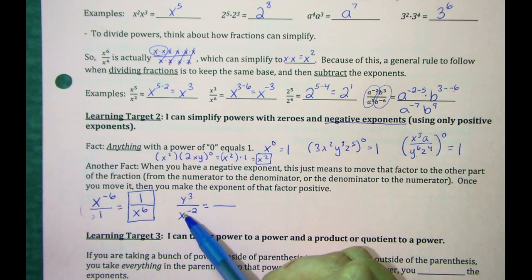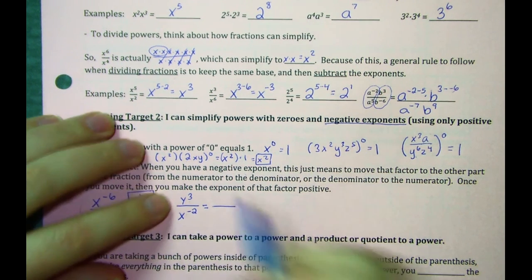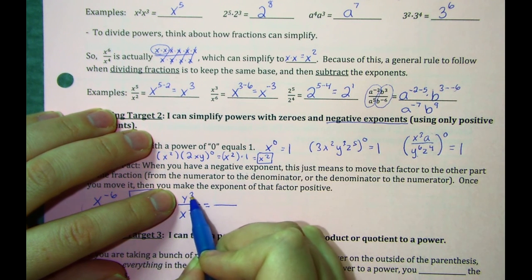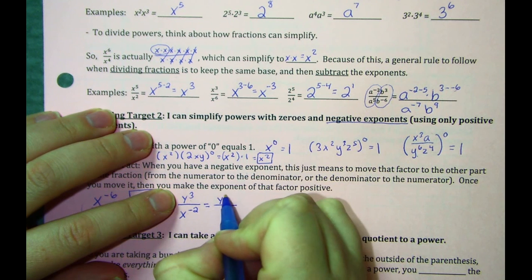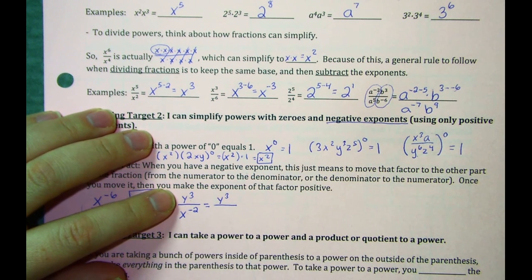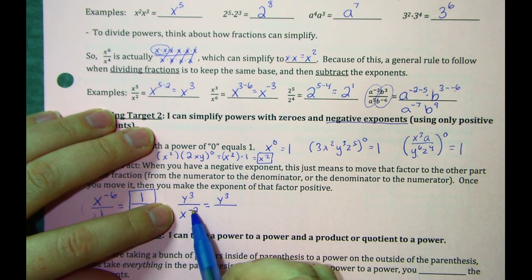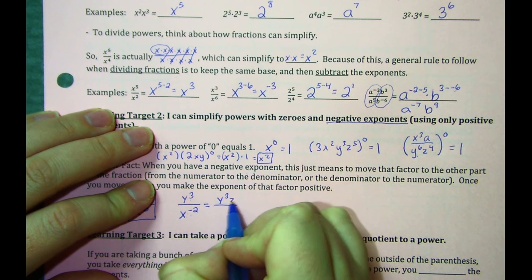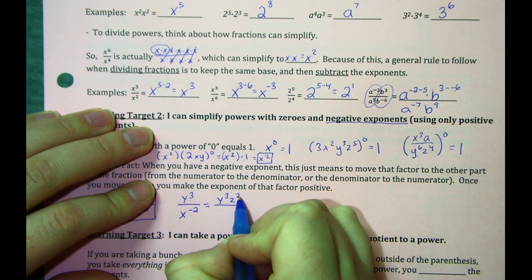If it has a positive exponent, it's going to stay where it is. If it has a negative exponent, I'm going to move it to the other part of the fraction and then make it positive. So if I look at this first factor, y to the 3rd, because this is a positive 3, it's going to stay right where it is on top of the fraction. Then I'm going to look at x to the negative 2. That's a negative exponent. A negative exponent means it moves. This moves to the top of the fraction up here. And then because I moved it, now it can be positive.